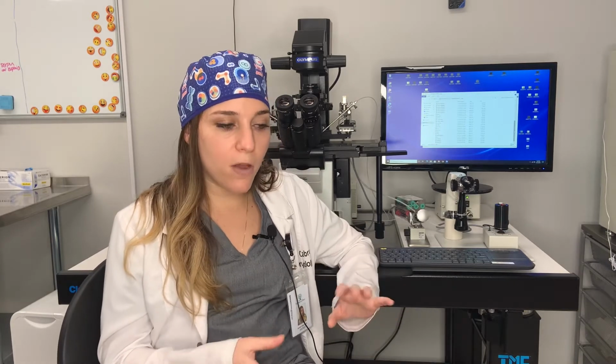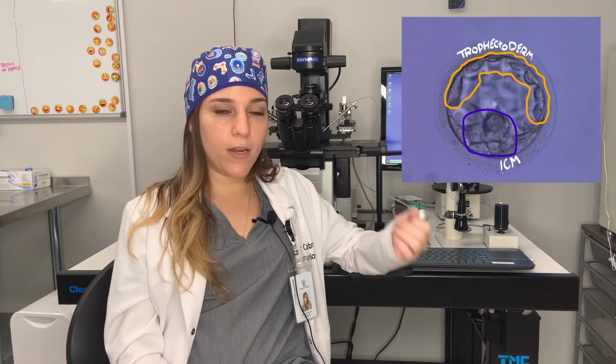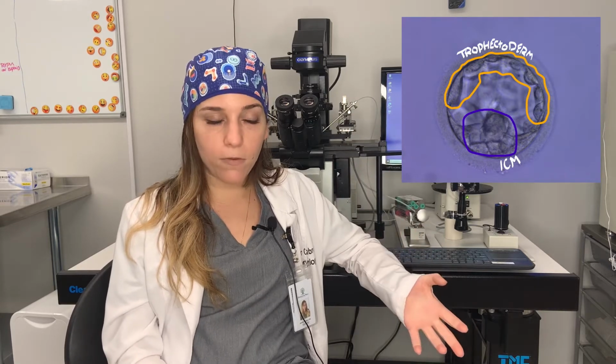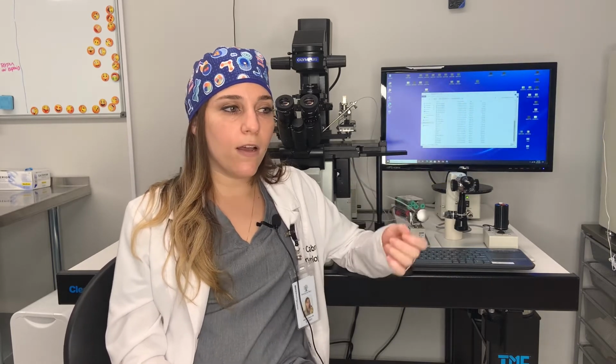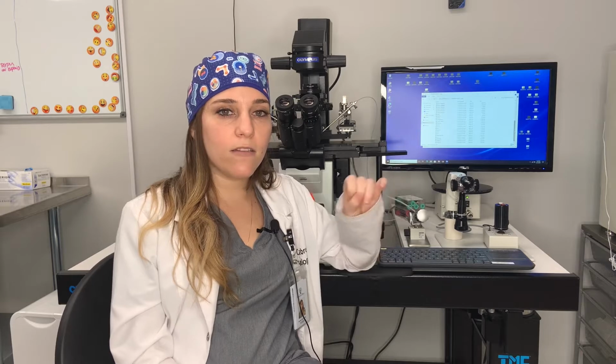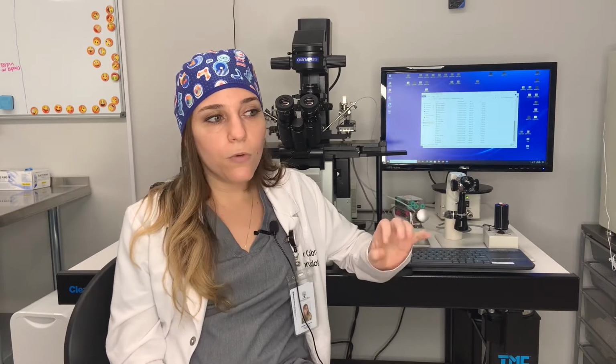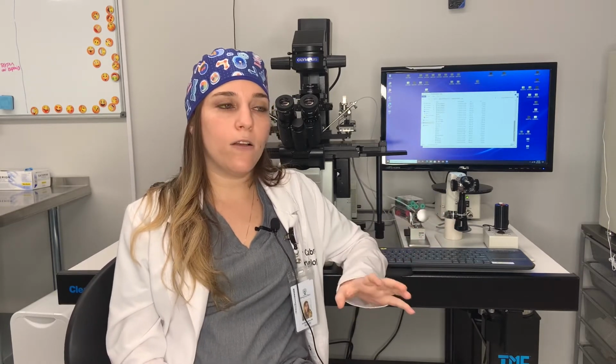The next component would be day 5 and day 6. This is when we can start distinguishing the 2 different most important features of an embryo. We have the trophectoderm, which is the cells that potentially become the placenta of an embryo, a potential baby, and we have the inner cell mass. Both of those are graded with the letter system, A, B, and C, A being the best, C being the worst, and we do take into account how many cells we see.